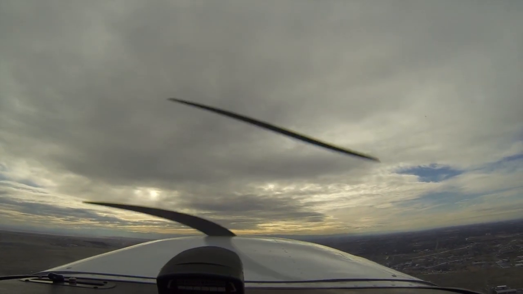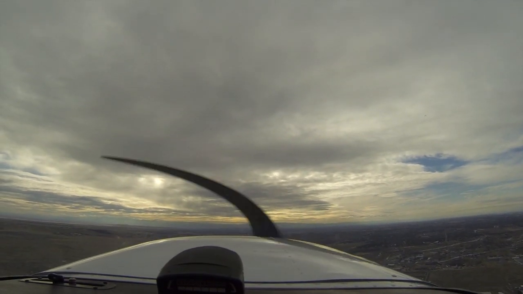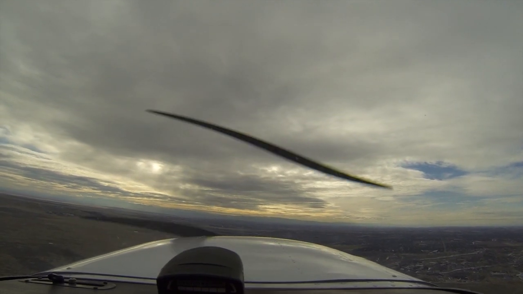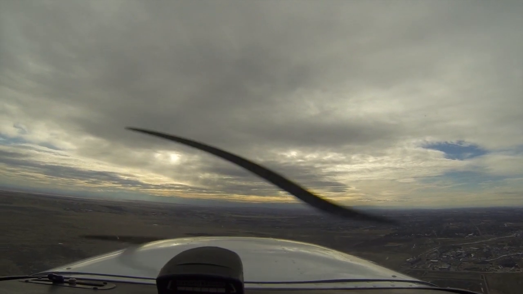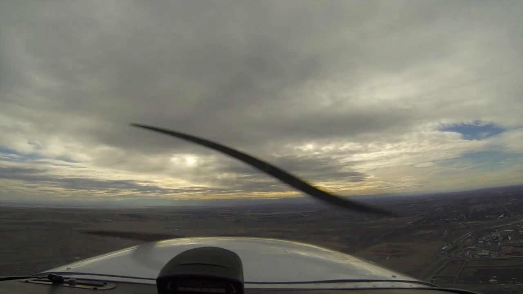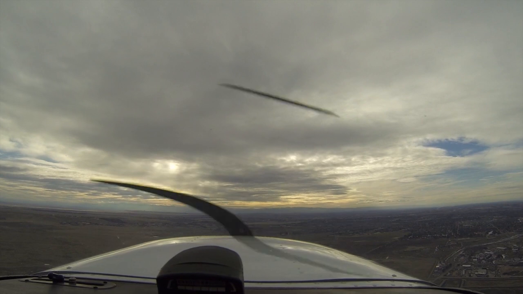See how high your nose is? Yep. That tells me that you're pitched up just slightly too much, because 80 looks about like that. Oh, now your nose is down slightly. Getting some free lift. Yeah.